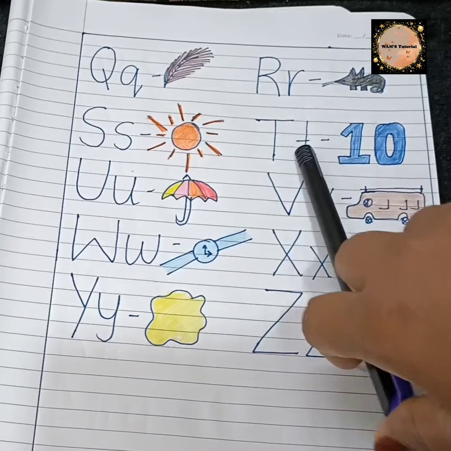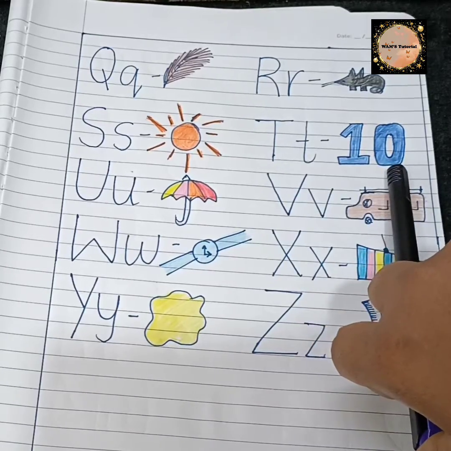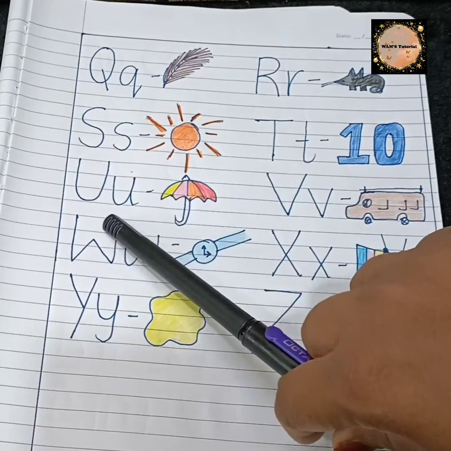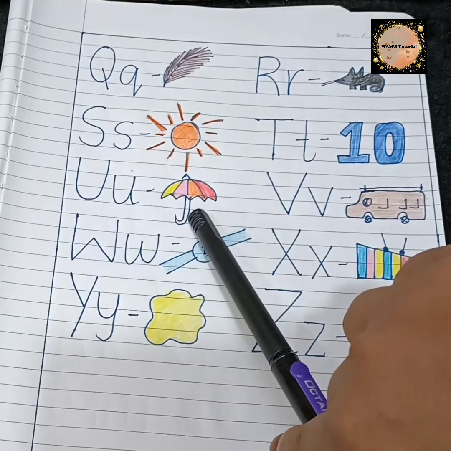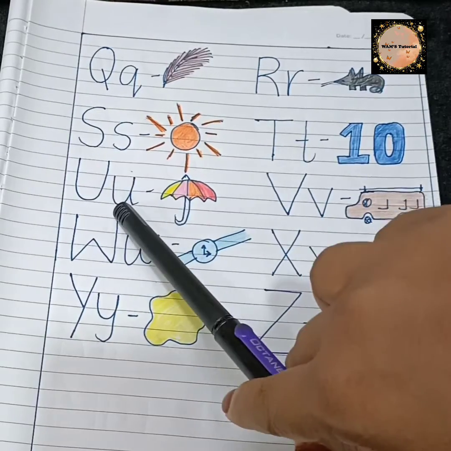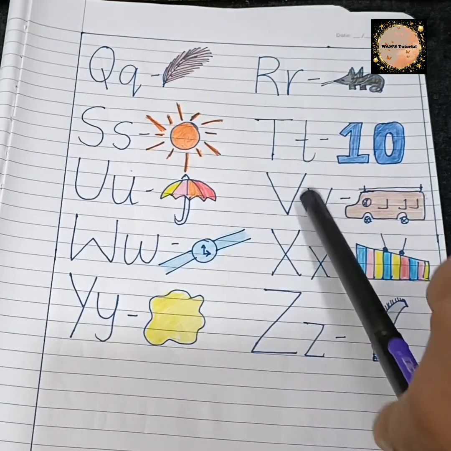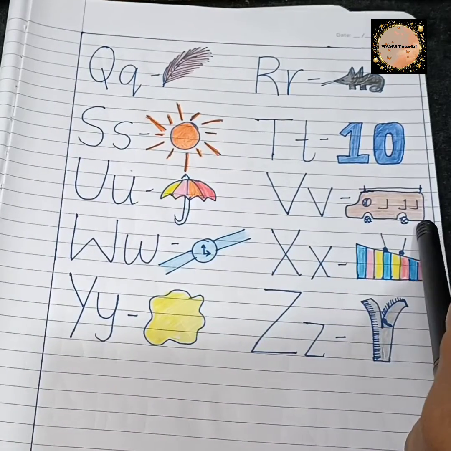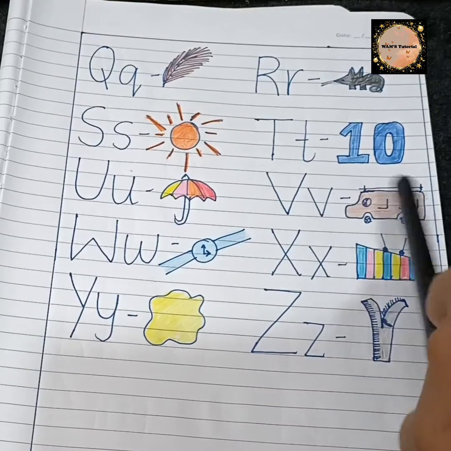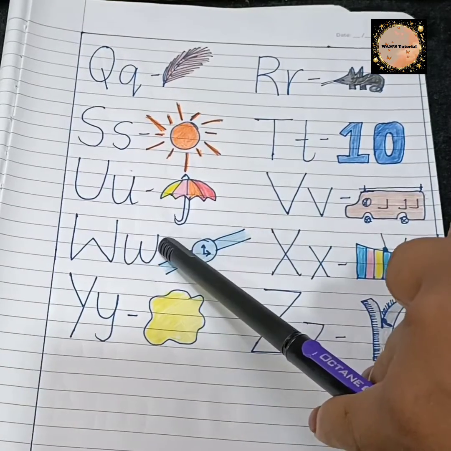T says ten, ten. U says umbrella, umbrella. V says van, van.